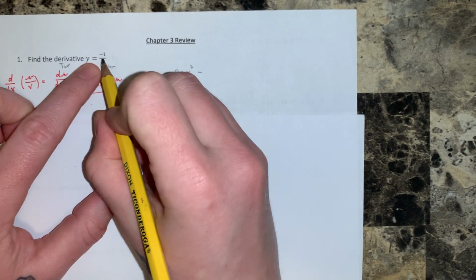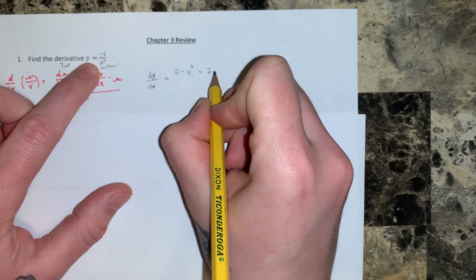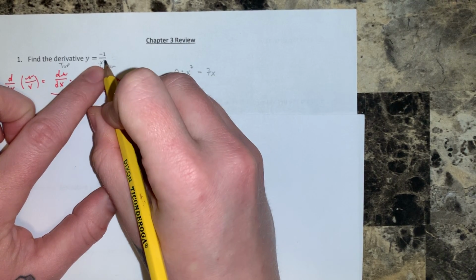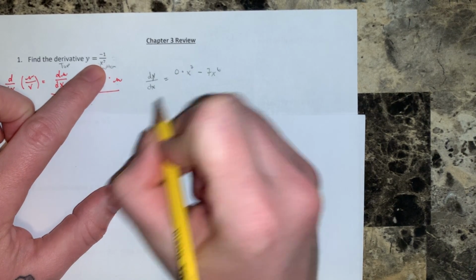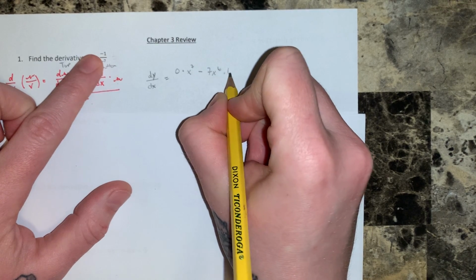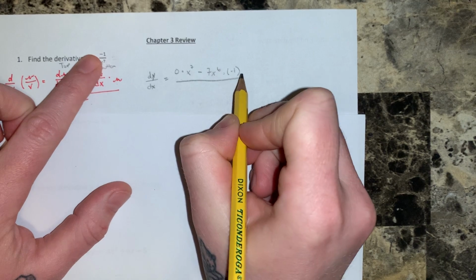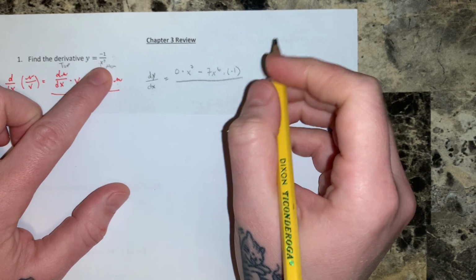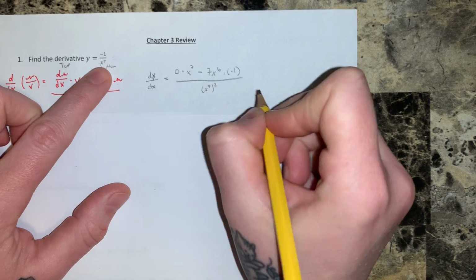Remember, we take this exponent, bring it down in front, so I have 7x, and then we do 1 minus the exponent, which gives us 6. And that's going to be times the top, so -1, and that is all going to be over the bottom, so x to the 7th squared.